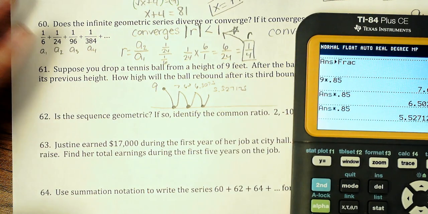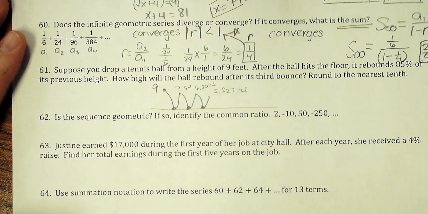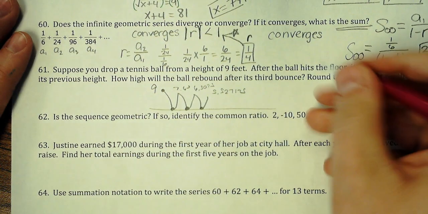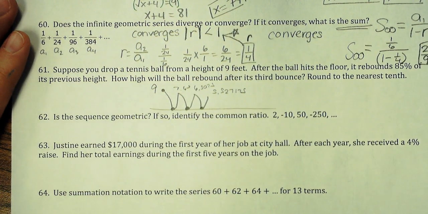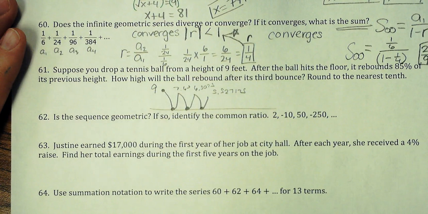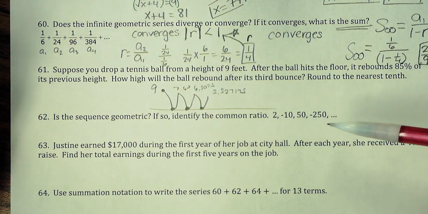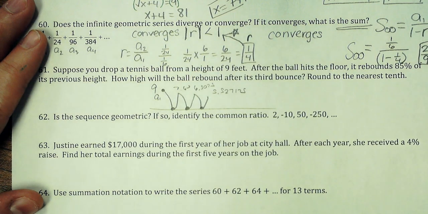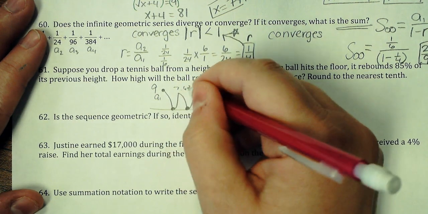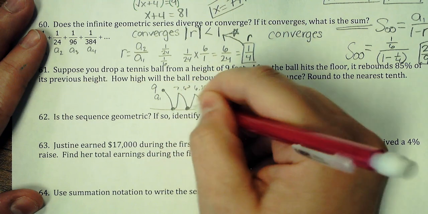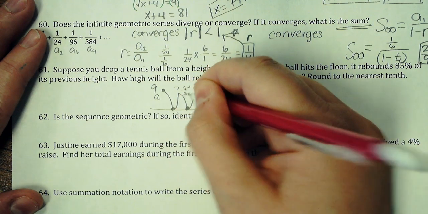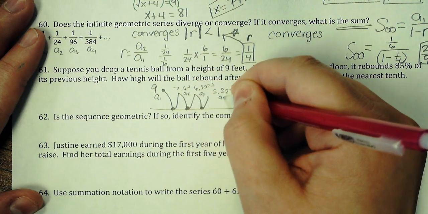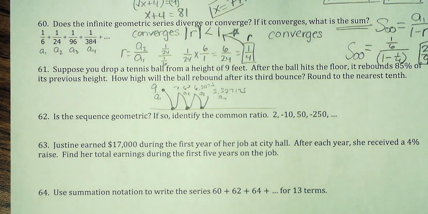Okay, now here's the deal. You can also use the formula to find a term in a geometric sequence here, because each time we're multiplying by 0.85. The deal is that I think people get confused about this: this is actually your first term as your starting place. Then you have 1, 2, 3 bounces. So this is the second term, this is the third term, and then after the third bounce is not the third term, it's actually the fourth term here.